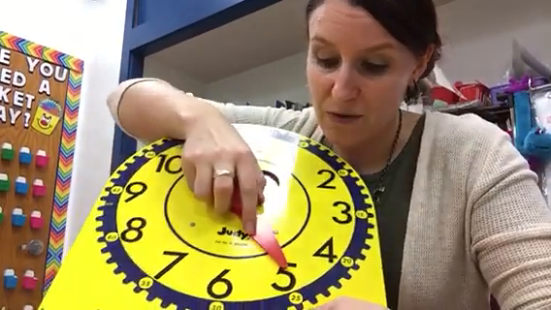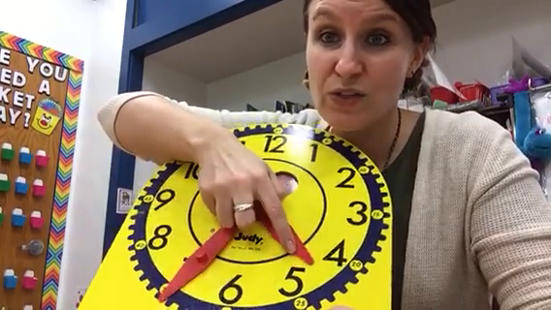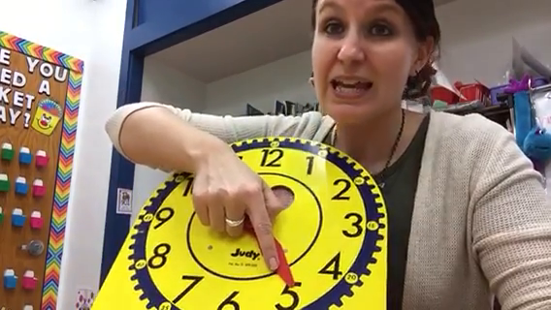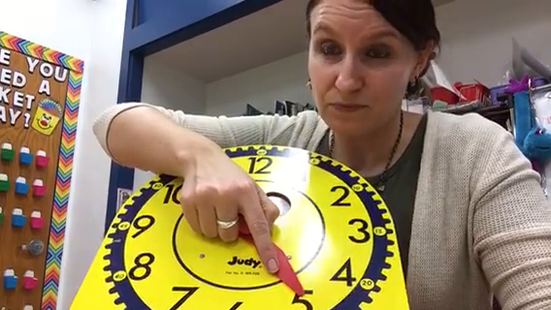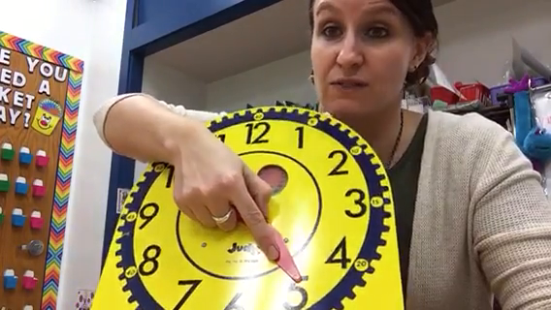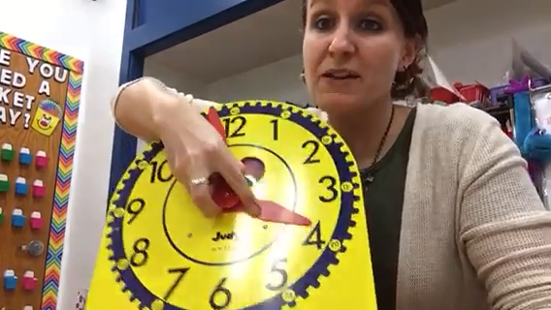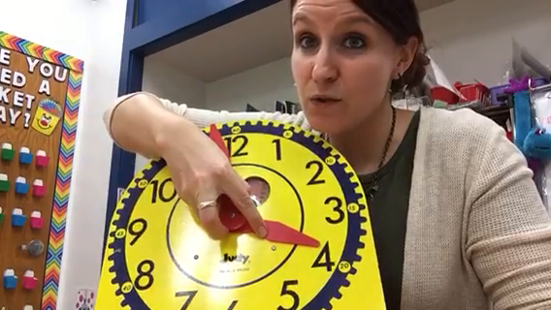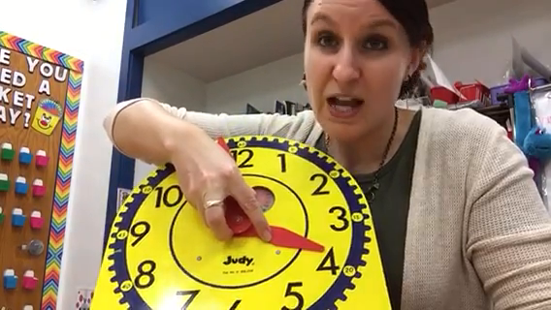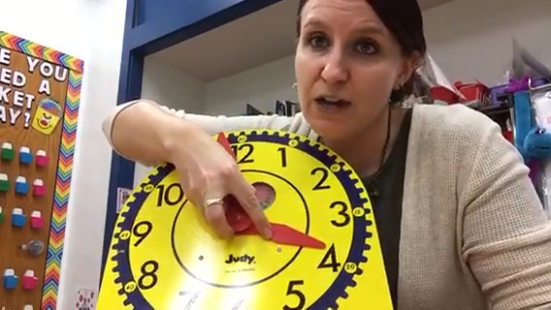So just looking at that hour hand, when that hour hand is right before the hour, it is almost the next hour. So right now it's almost 5 o'clock. If I moved it and put it right before the 4, almost near the 4, right until it gets to the 4, it must be almost 4 o'clock, probably like 3:55.